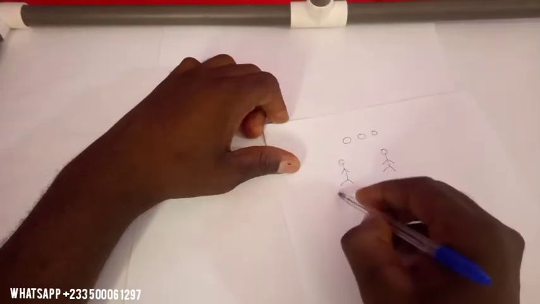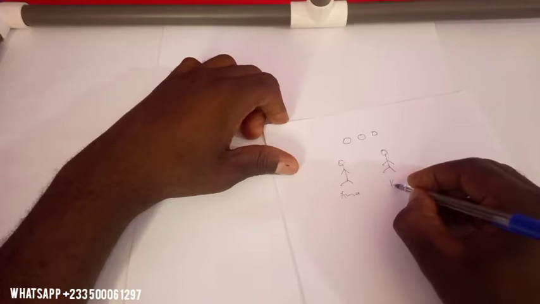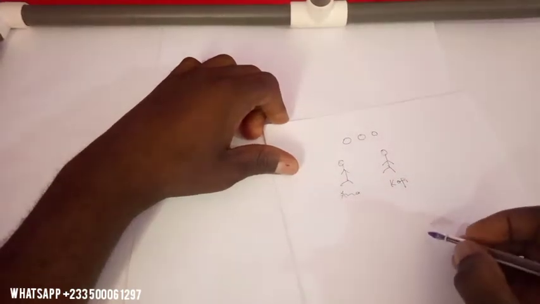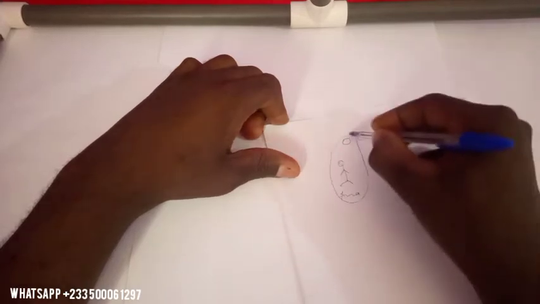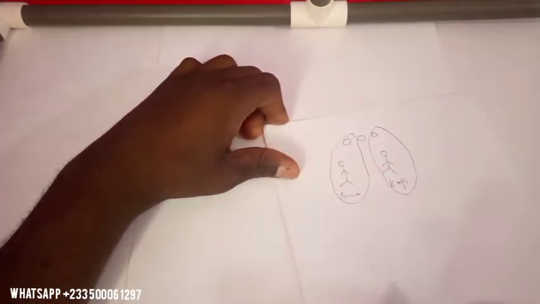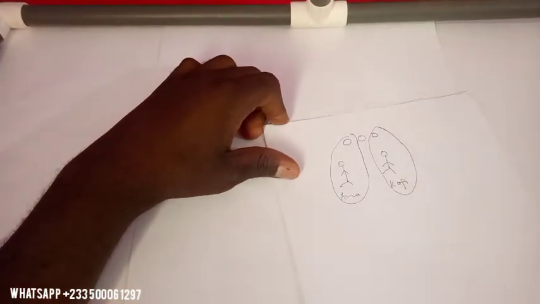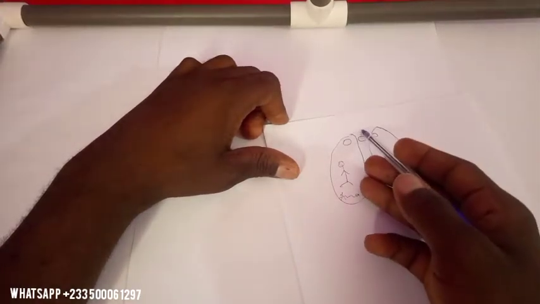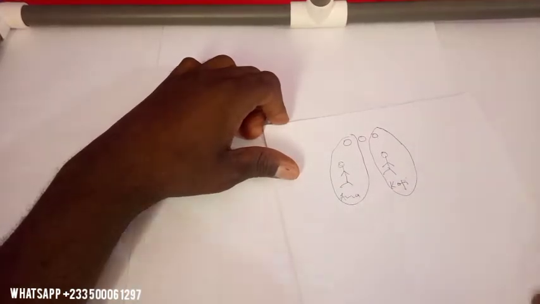So the person here, let's say this is Amma and this is Kofi. Amma takes one, and Kofi also takes one. Now, with the best of knowledge, what we have to do is that the remaining one, mango or orange or whatever, we'll just get a knife and cut into 2.